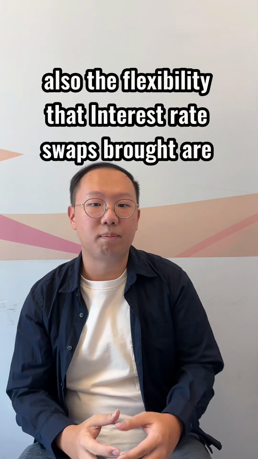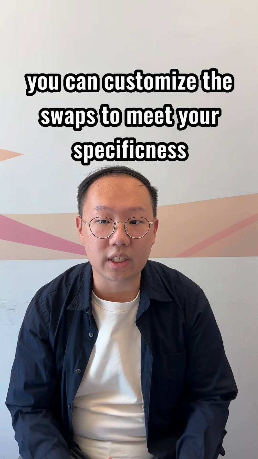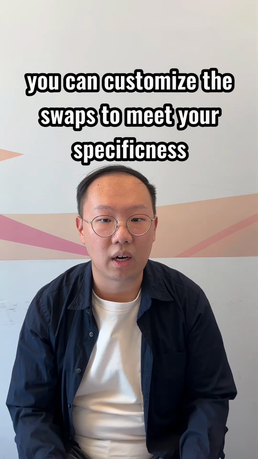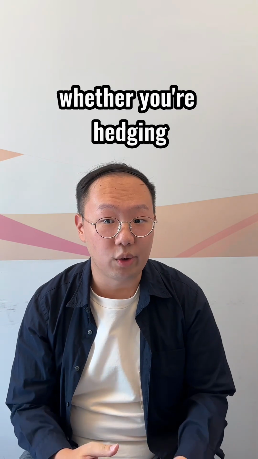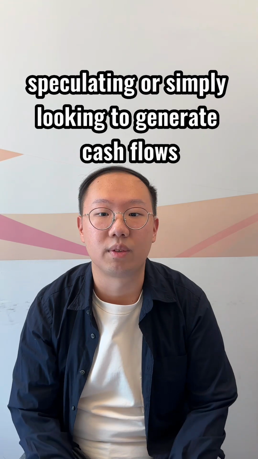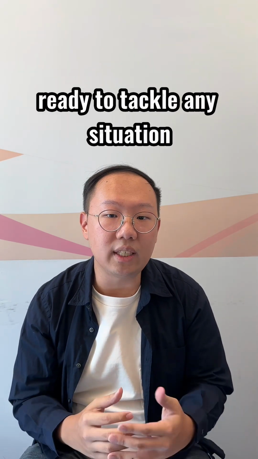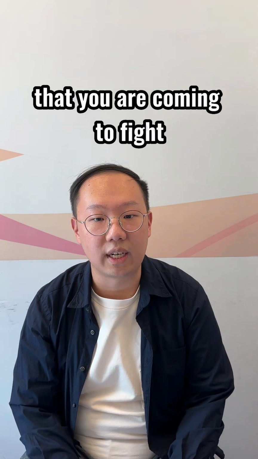Also, the flexibility that interest rate swaps bring is incredible. You can customize the swaps to meet your specific needs, whether you're hedging, speculating, or simply looking to generate cash flows. It's like having a financial toolkit ready to tackle any situation that you come to face.